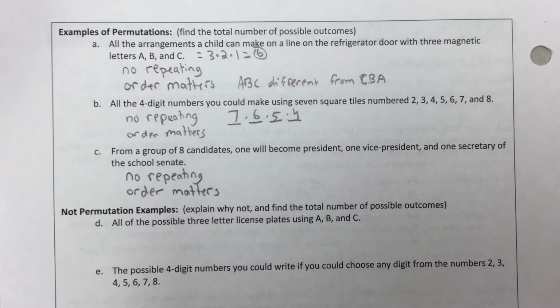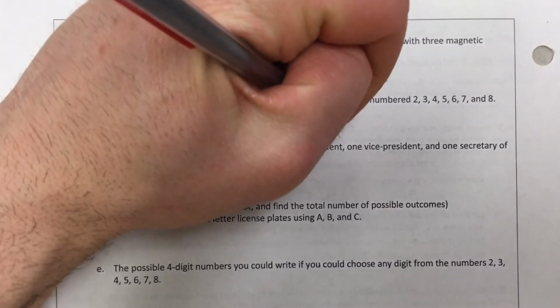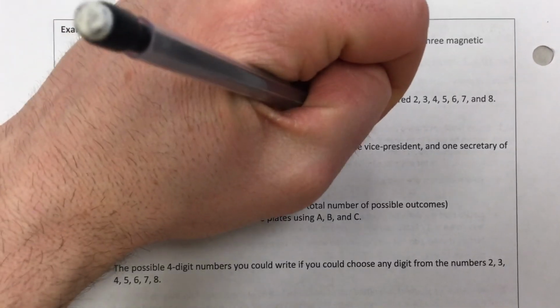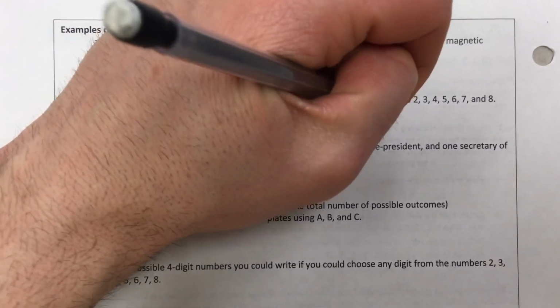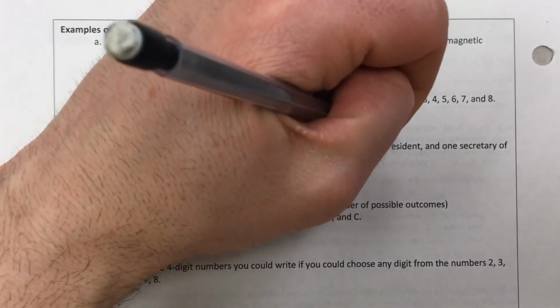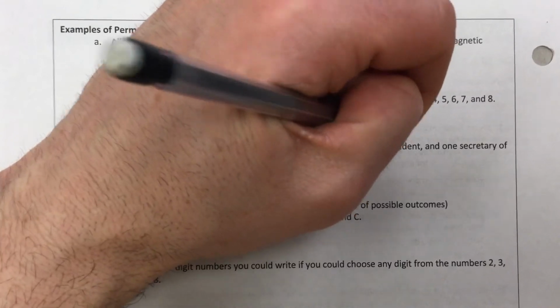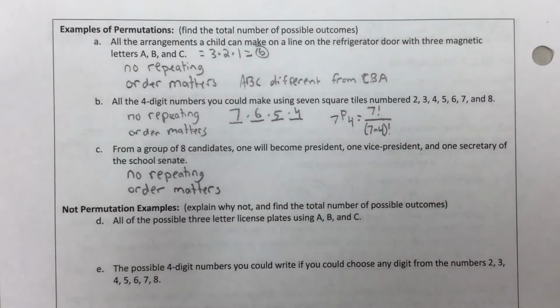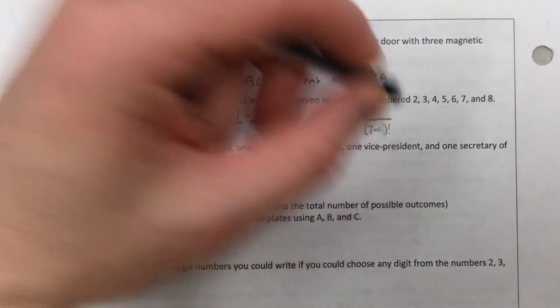Or, again, if we want to look at the formula, we can do 7P4, which would be 7 factorial divided by 7 minus 4 factorial.